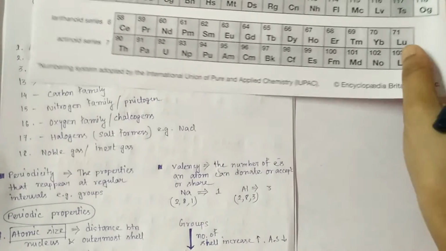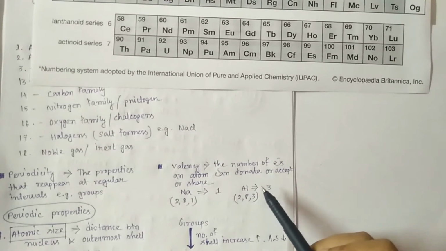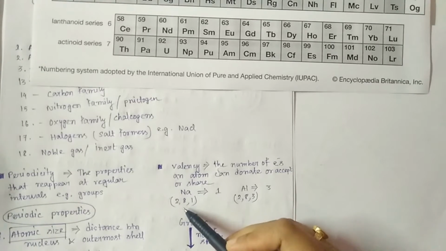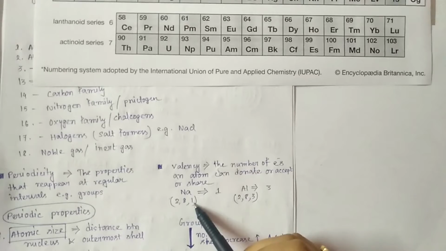Let's move on to valency. Valency is the number of electrons an atom can donate or accept or share. There is the element sodium. Sodium has electronic configuration 2,8,1. That means it will donate 1 electron.